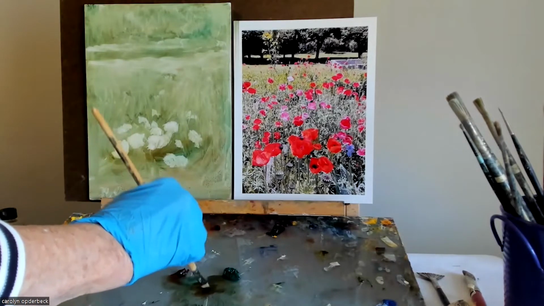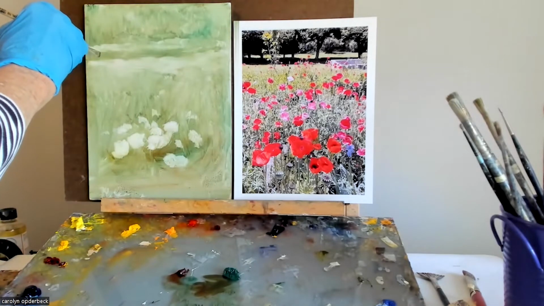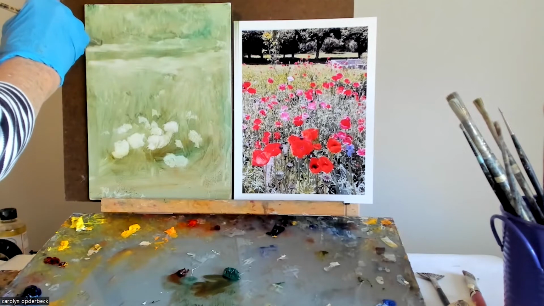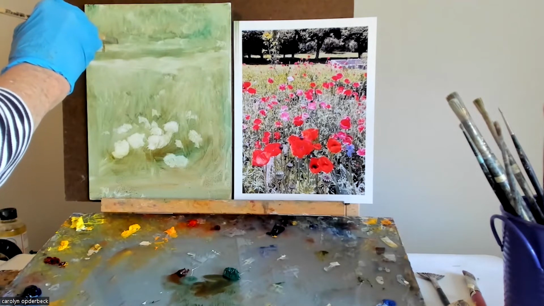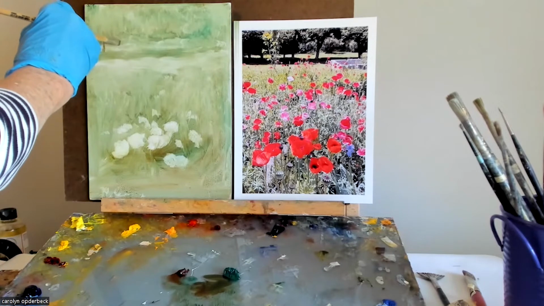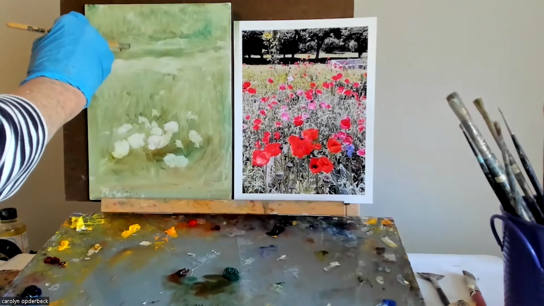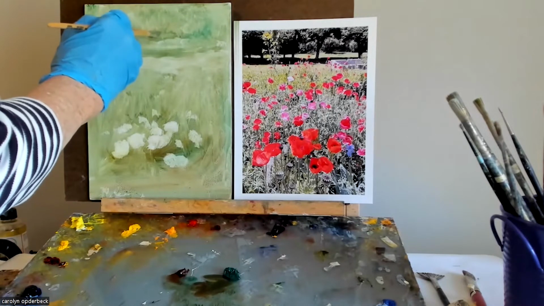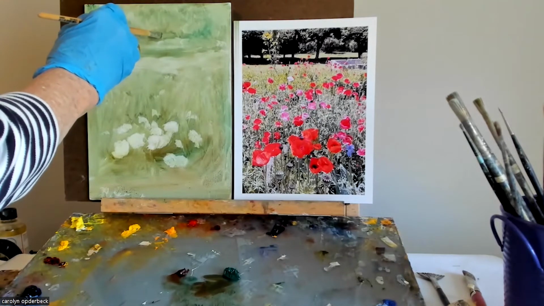I'm taking that green and the transparent oxide red, and I just want to show you that's the shadow, and that those tree trunks come out of there. I want to be careful that I'm not doing it evenly spaced, and not all going straight up and down like a bunch of sticks.